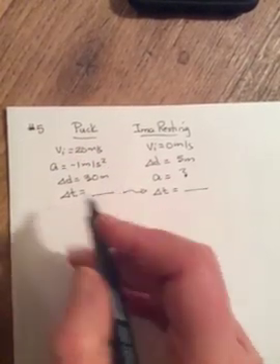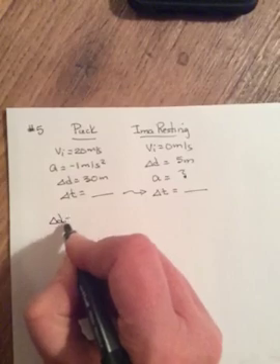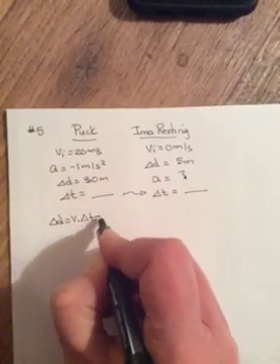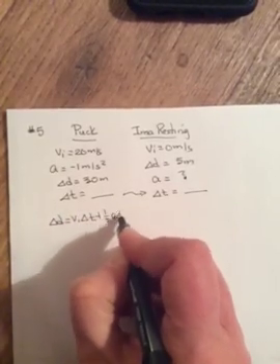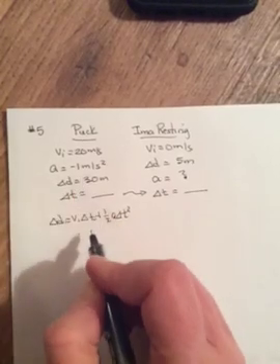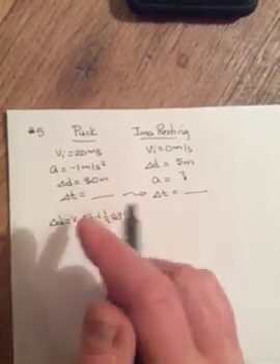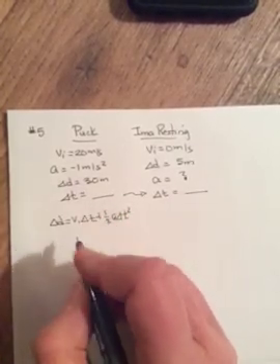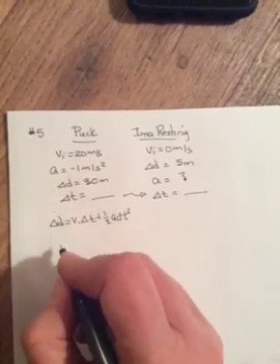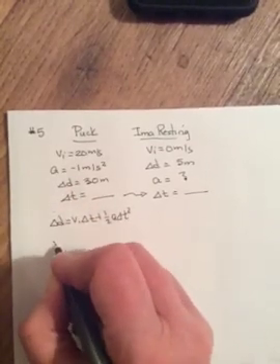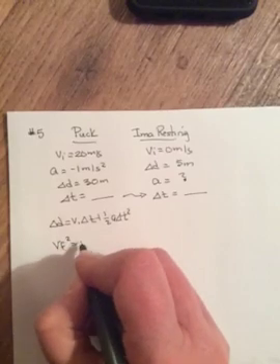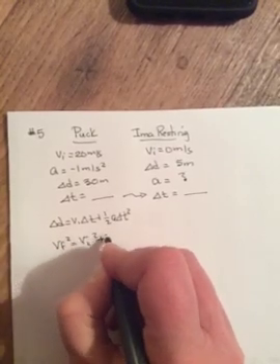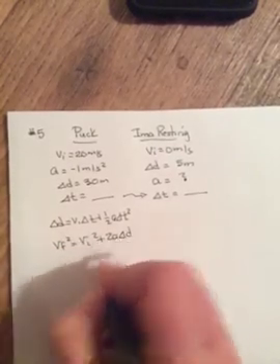Now you might want to use the delta D is equal to VI delta T plus 1/2 A delta T squared equation. But if you do, you're going to end up with a quadratic because the VI isn't 0 here. So I would suggest that you might want to find VF first.